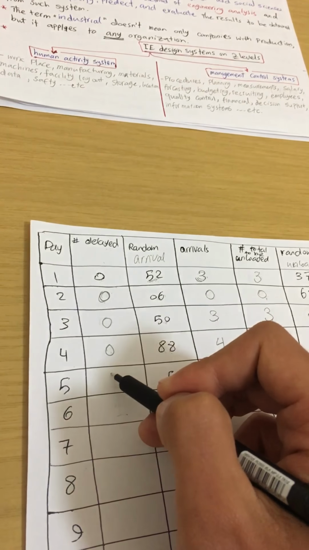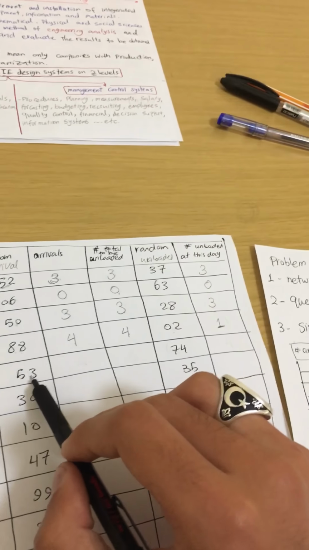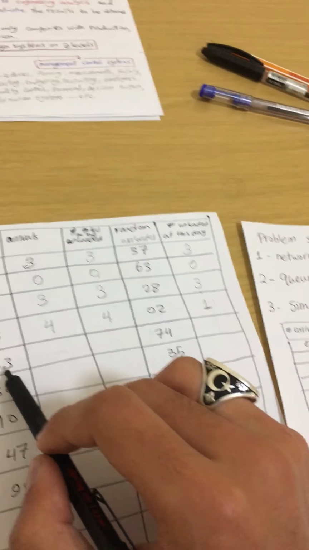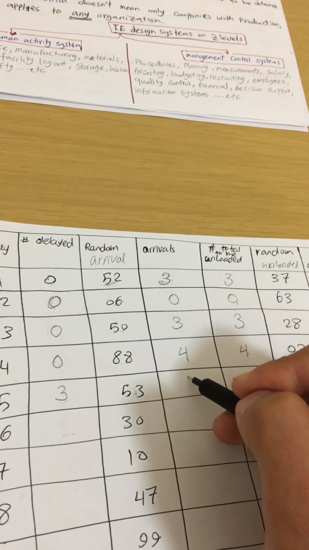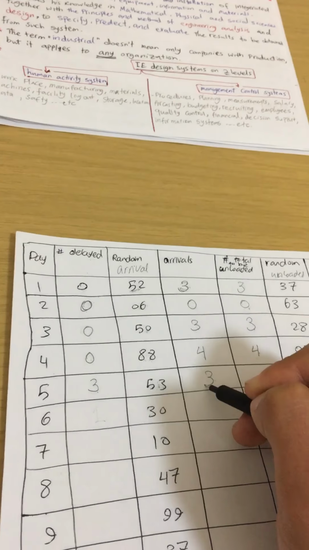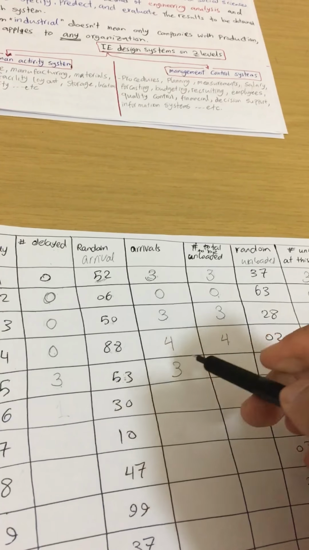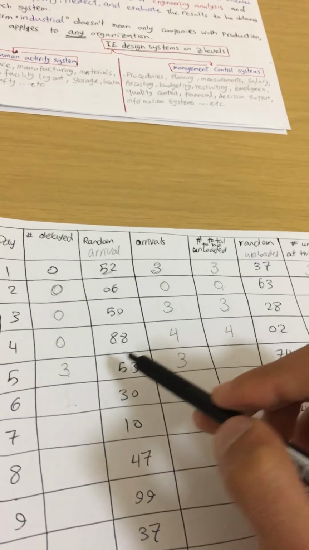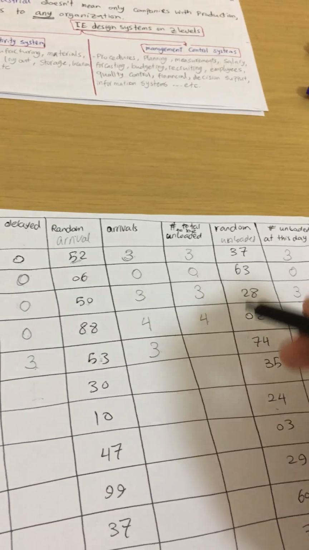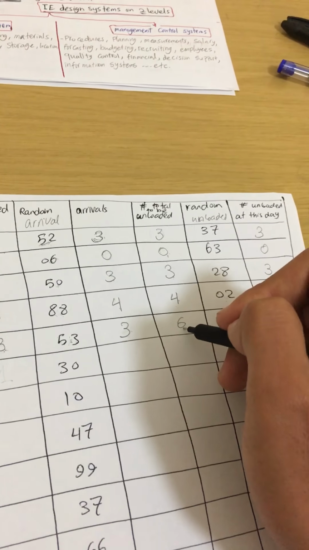So in the next day we will have 3 trucks in the factory waiting to be unloaded, and the arrival we check from here again. 53 is lying here, so it's 3. So we will have 3 arrivals, and we have 3 from yesterday, so we should be unloading 6 trucks.